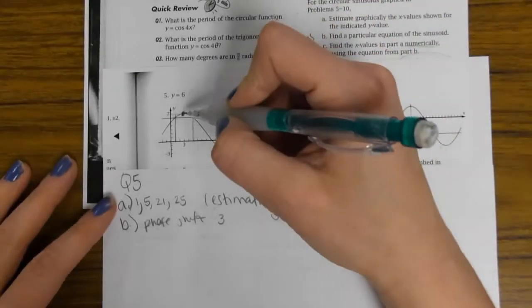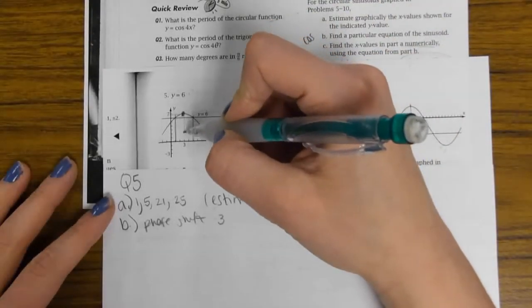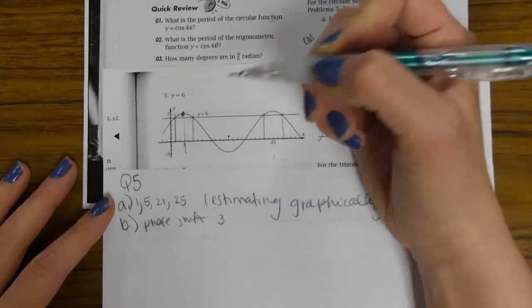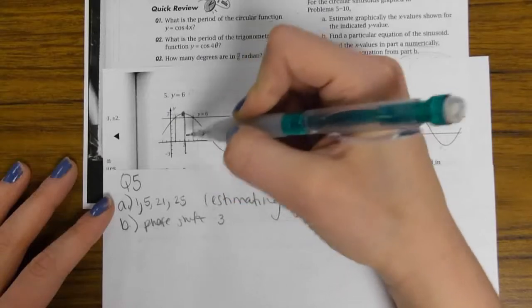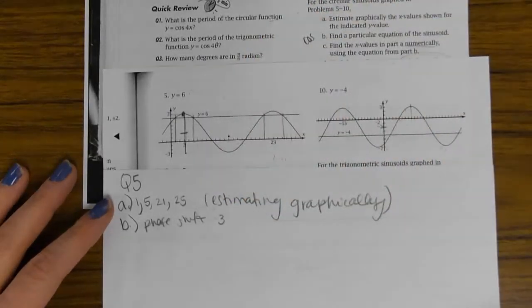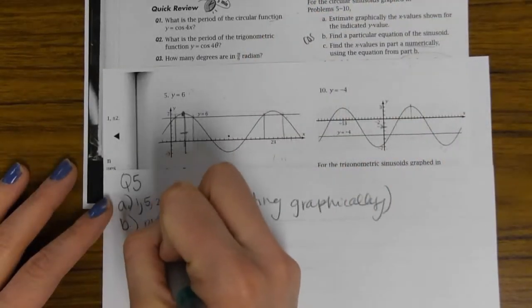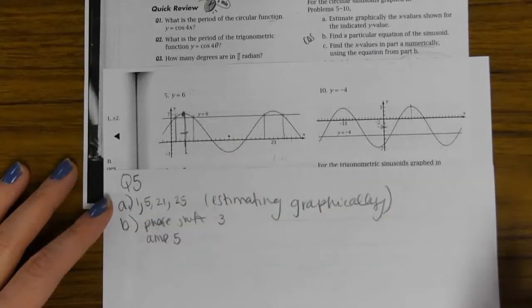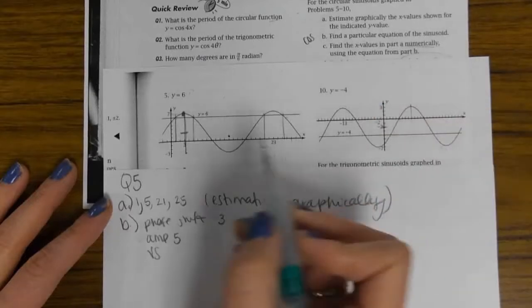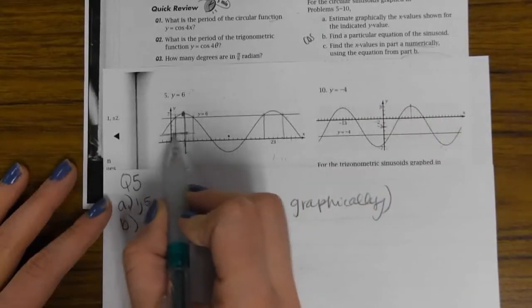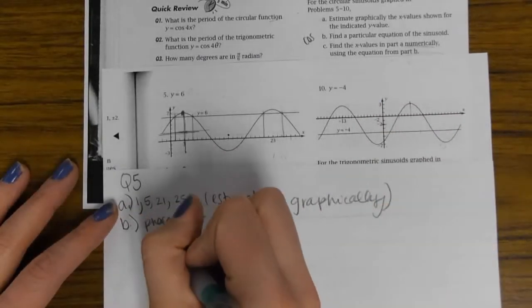We need to find our amplitude. It looks like our maximum is at 7. Our minimum is at -3. So that's a distance of 10, which means our amplitude is half of that. So our amplitude should be 5. Our vertical shift would then be at 2 because that's where the sinusoidal axis is.